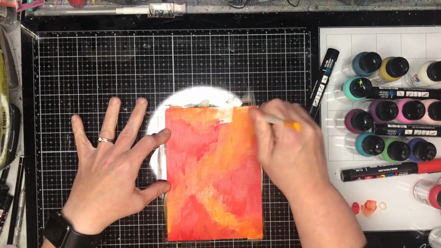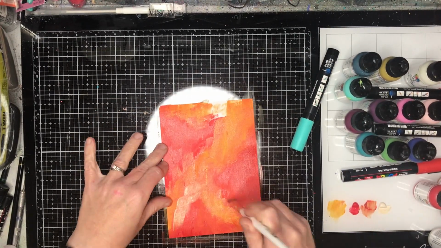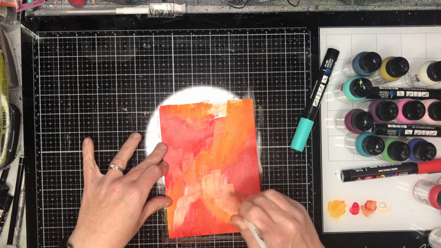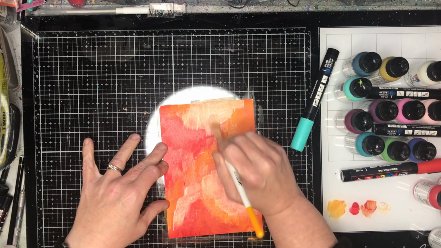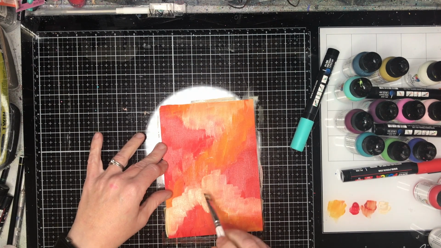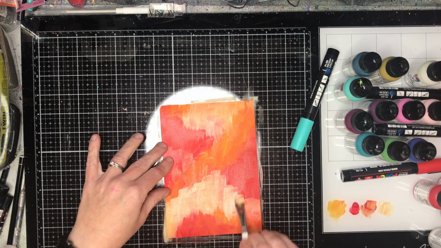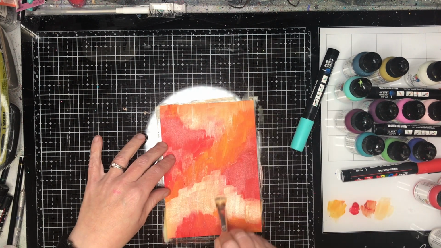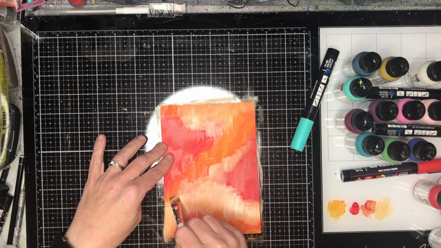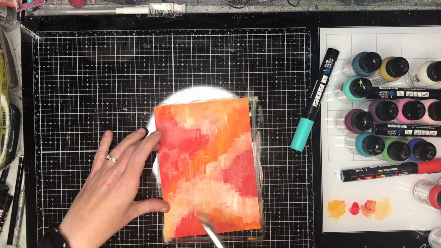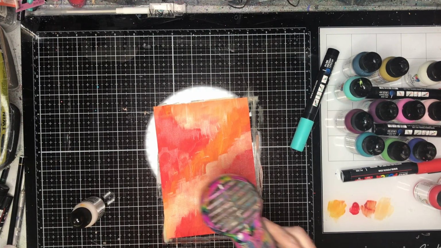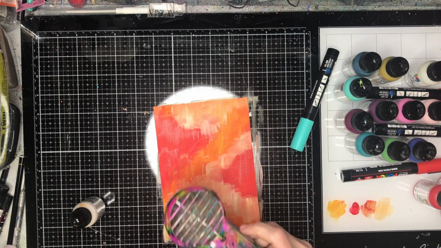And for each of the pieces I'm going to be creating today, I'm going to be using the same composition. So you'll see I'm coming in from each end. I've got about 3 splashes of each colour. I'm blending some of the colours together just to get a sort of pleasant looking background.